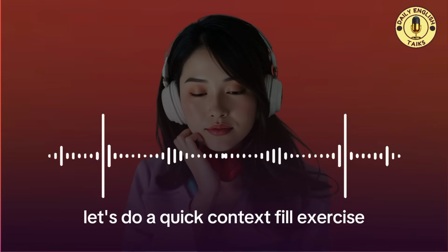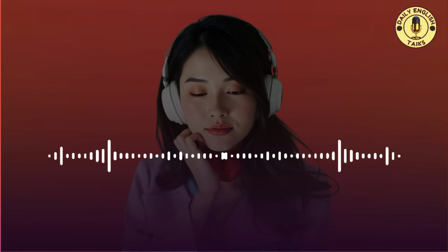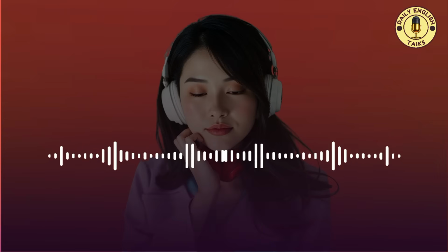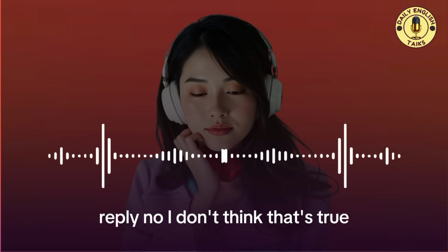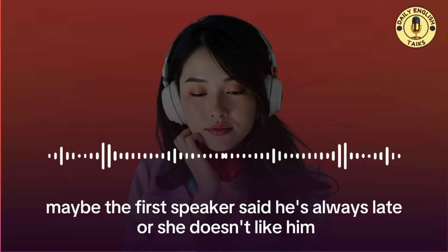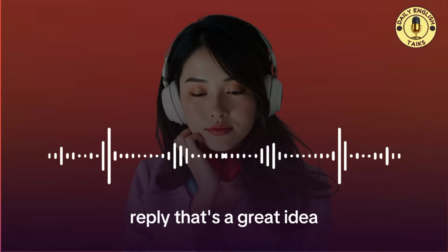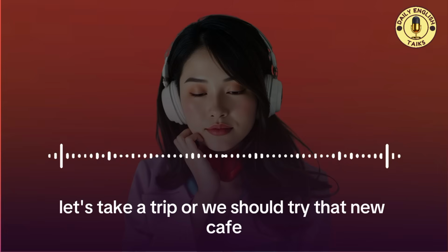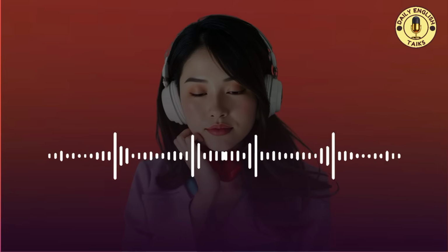Let's do a quick context fill exercise. I'll give you a reply, and you guess what the first speaker might have said. Reply: "No, I don't think that's true." Maybe the first speaker said, "He's always late," or "She doesn't like him." Reply: "That's a great idea." Maybe the first speaker said, "Let's take a trip," or "We should try that new cafe."